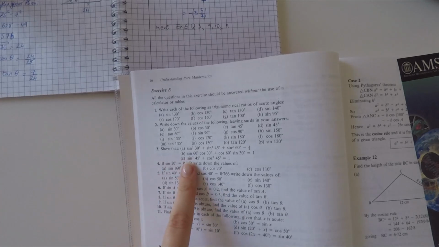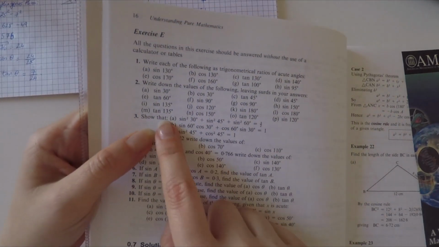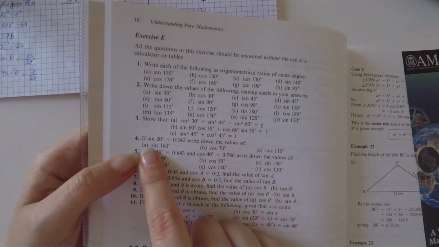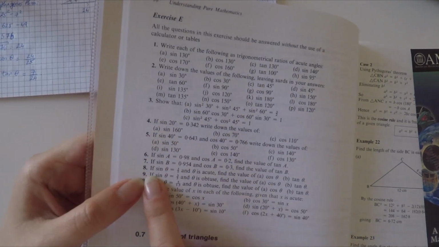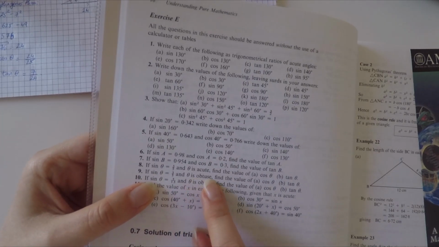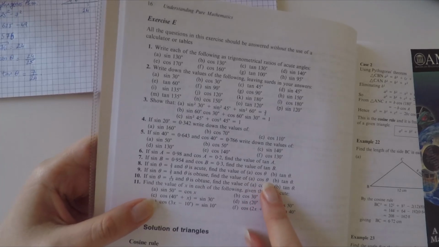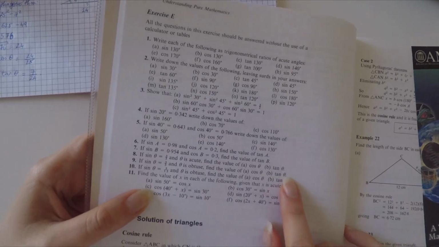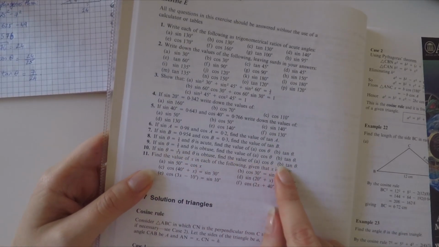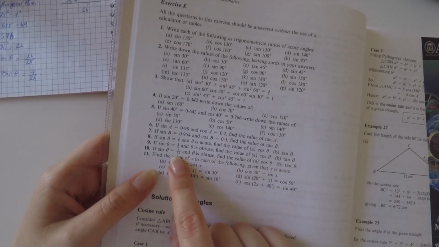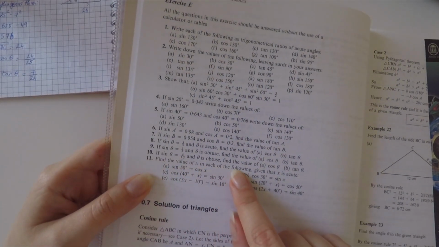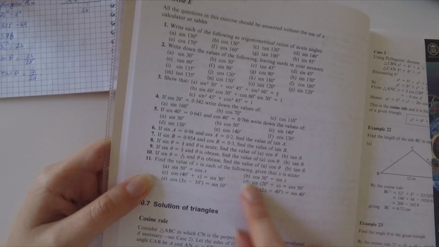So question 3 says show that A, B, and C. Question 9: if sine of theta is 3 over 5 and theta is obtuse, find the value of cosine of theta and tan of theta. Okay, and 10, the same idea, but with a different angle. And 11, find the value of x in each of the following given that x is acute.